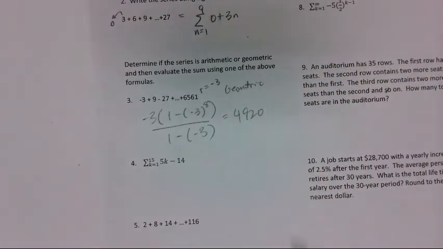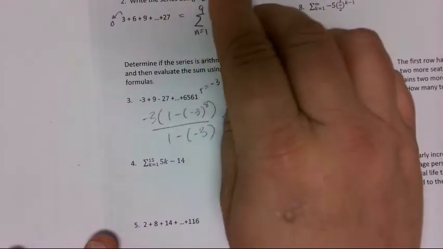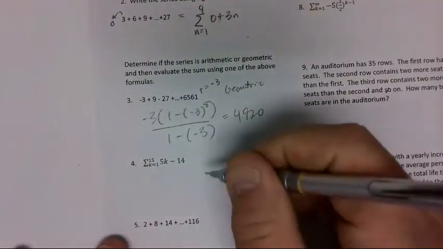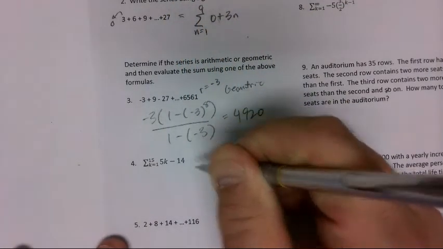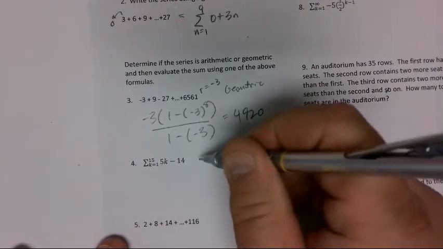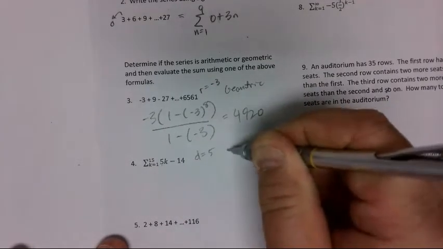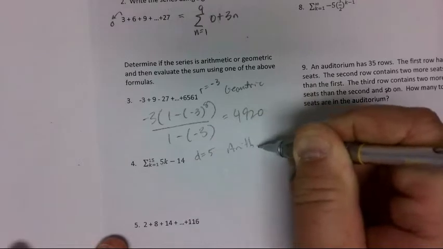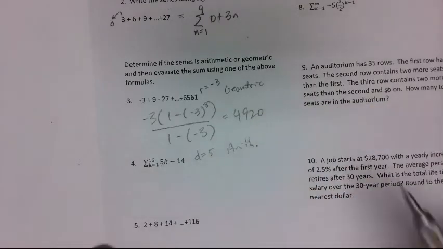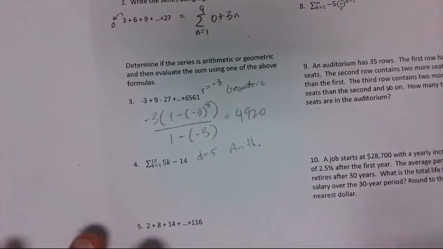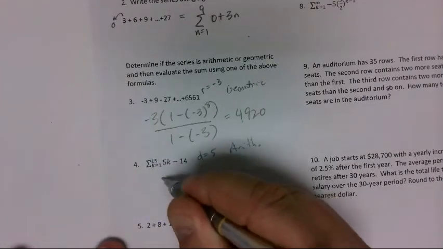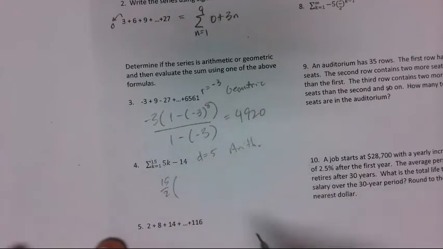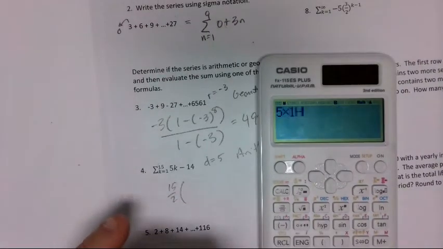Okay, the sum of 5k minus 14. I recognize that's not geometric, it's arithmetic, and there's my common difference. So the difference is 5. My formula for arithmetic is n, which is 15, 15 over 2, times the first term. To find the first term, what's 5 times 1 minus 14?